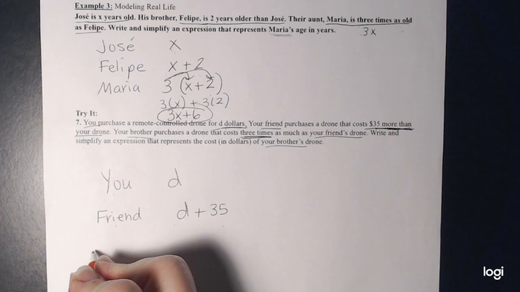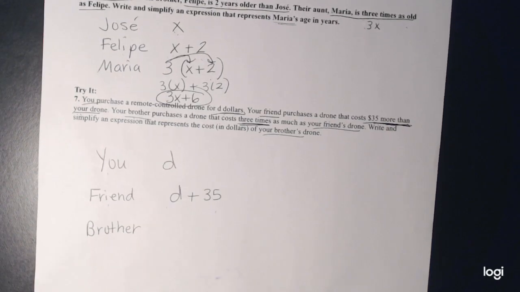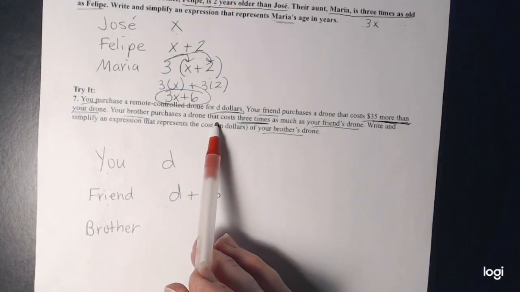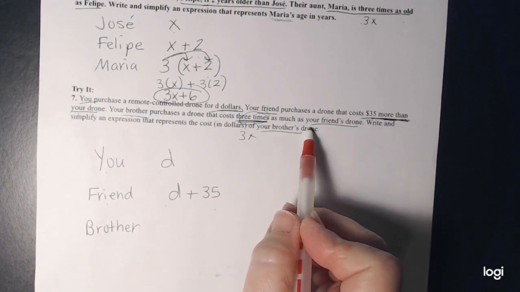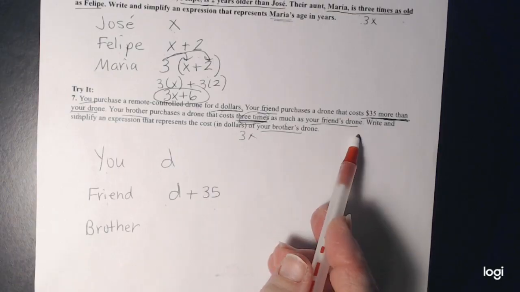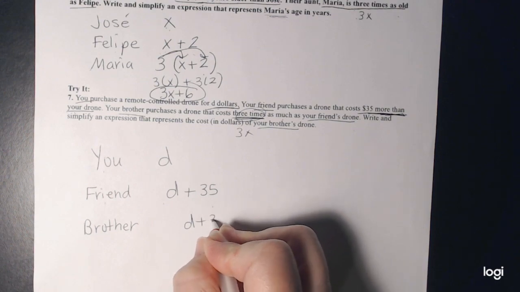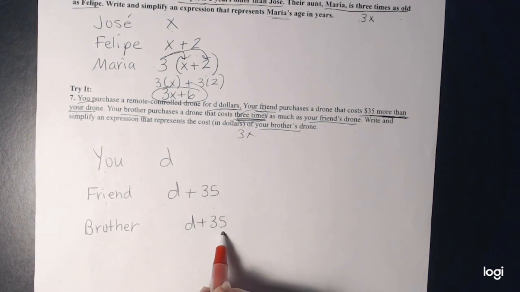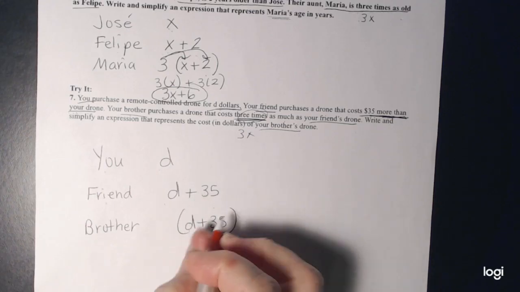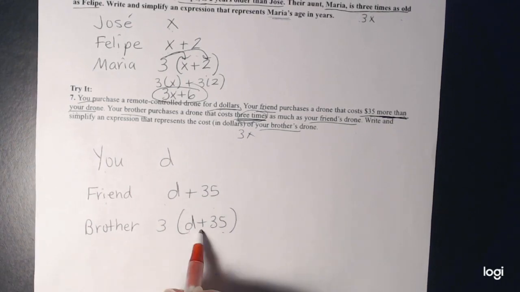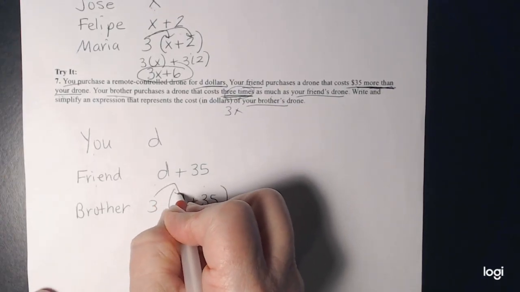The last person it looks like we have here is brother. Your brother purchases a drone that costs, oh, look, once again, it's 3 times as much as your friend's. So we're going to put our friend like this. This is our friend. And our brother is 3 times as much as this. This looks very similar to the one we just did. 3 times my brother. Now we simplify with our arrows.